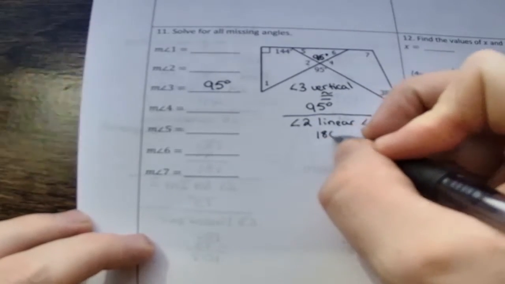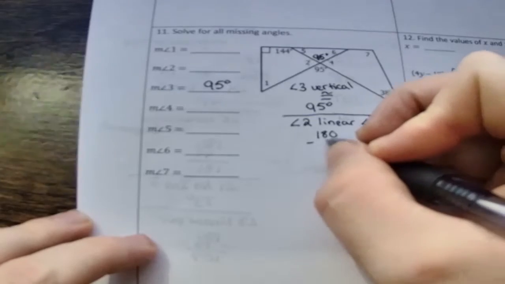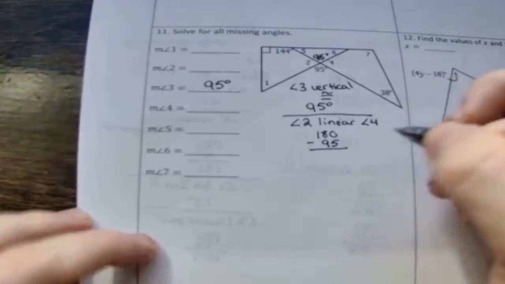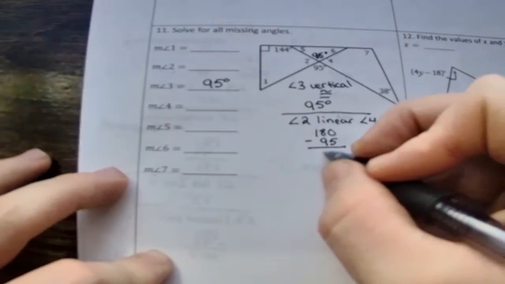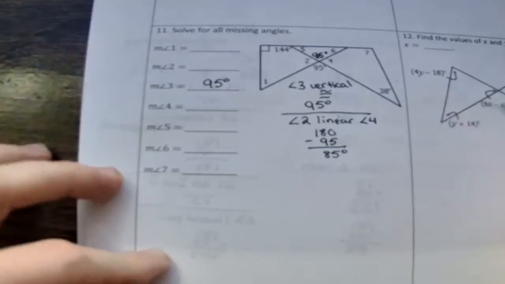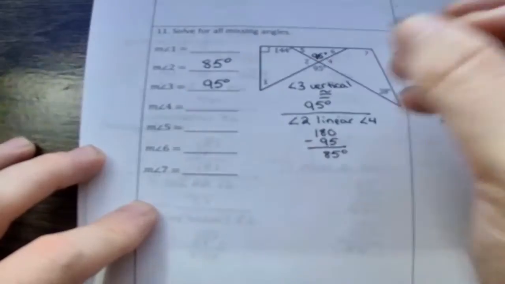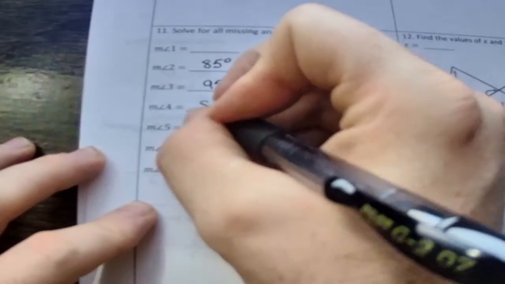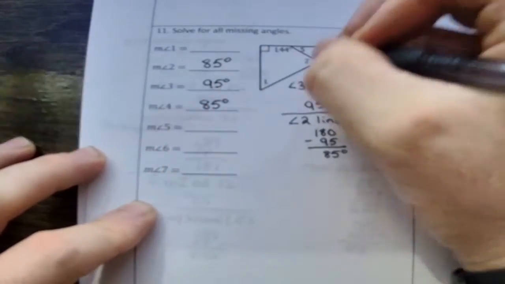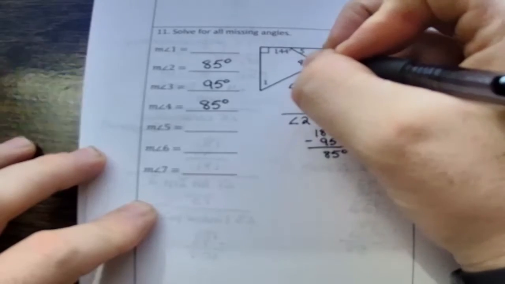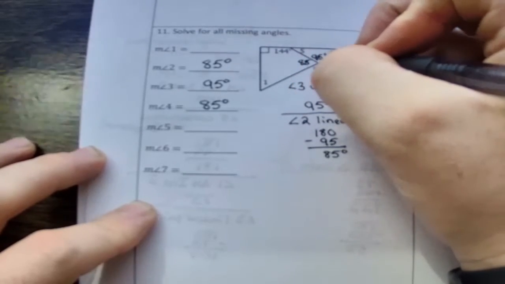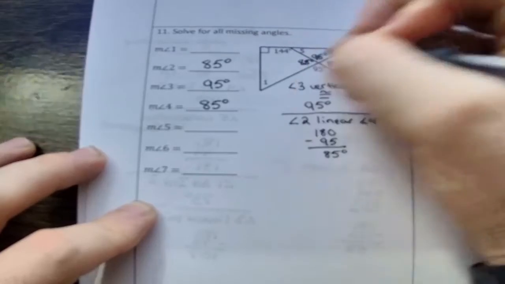So I'm going to do 180 minus 95. When I do that, I get 85 degrees. So angle 2 and angle 4 equal 85 degrees. So this one is 85, so is this one.